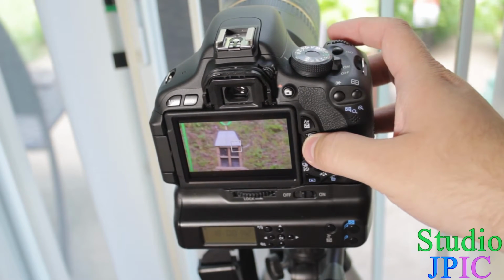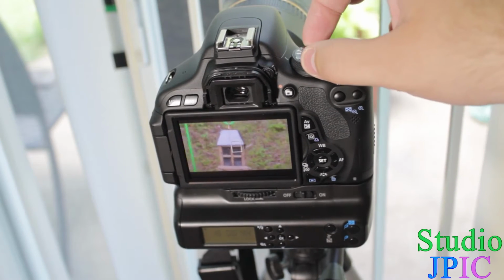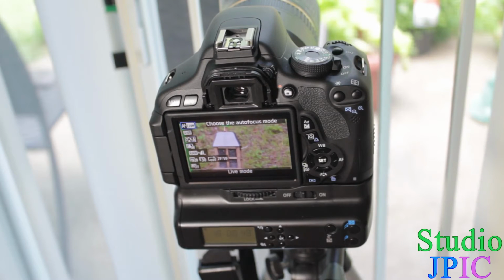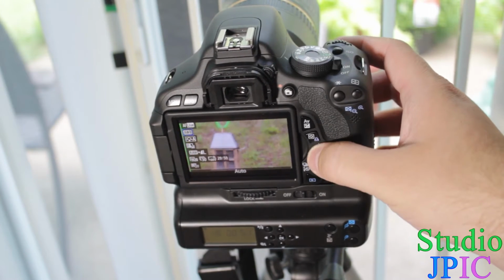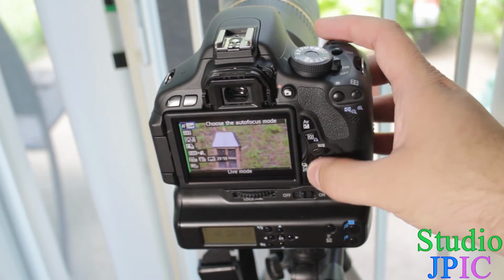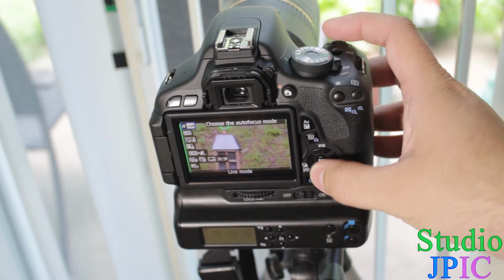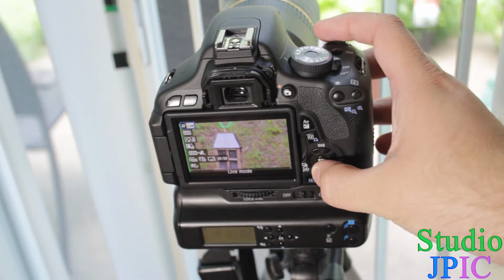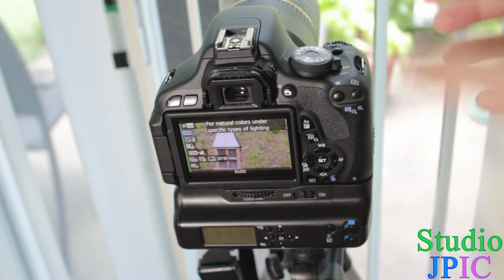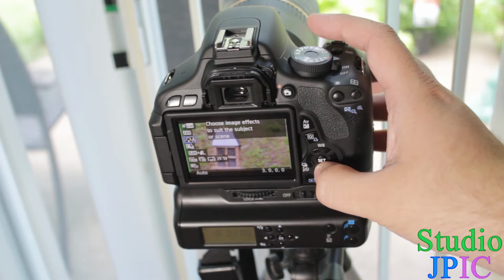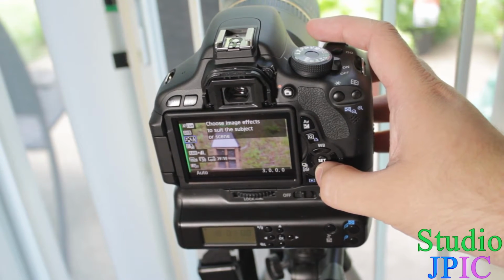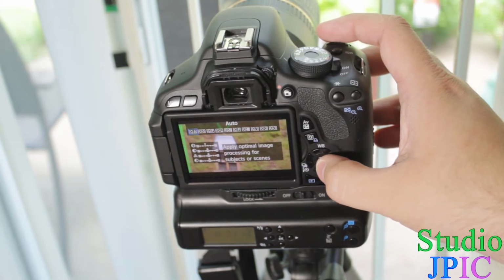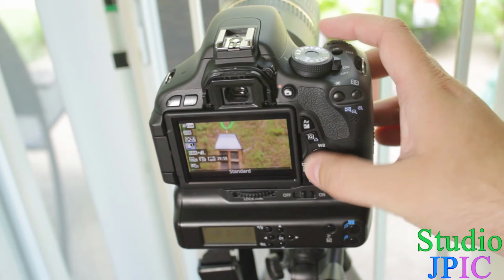So basically, when you're in video mode, and you just turn this dial here to the little video camera icon, you can press Q to have more options. The first one on top is to choose your autofocus mode. So if you want it to focus with the screen live like that, or if you want it to close the screen. Then you have your settings for auto white balance, and then the picture profile that you want to use. So there's auto and there's a whole bunch of other stuff.